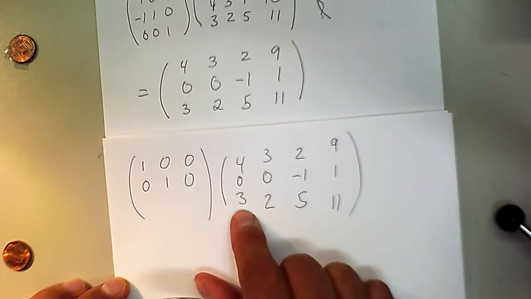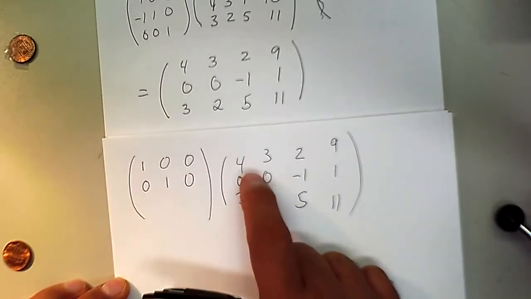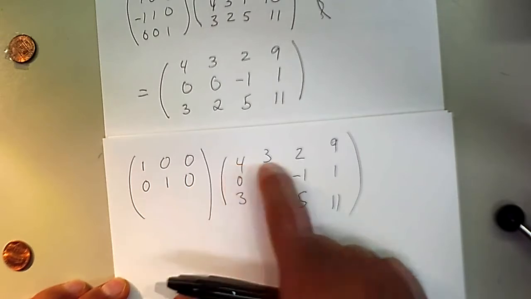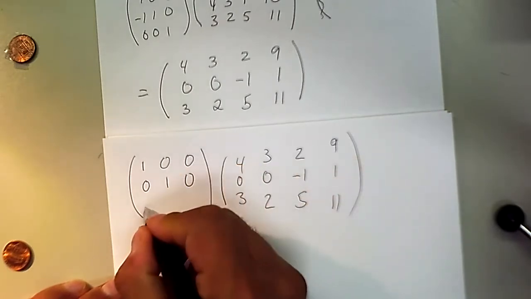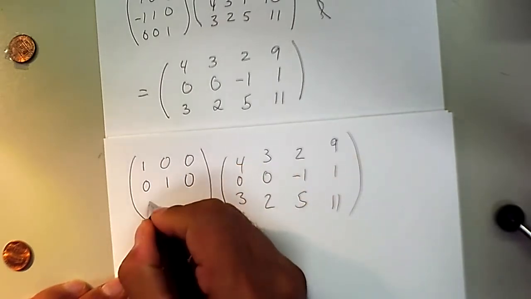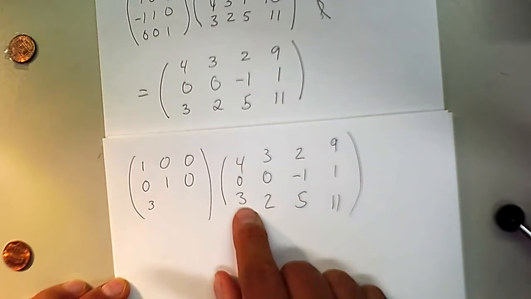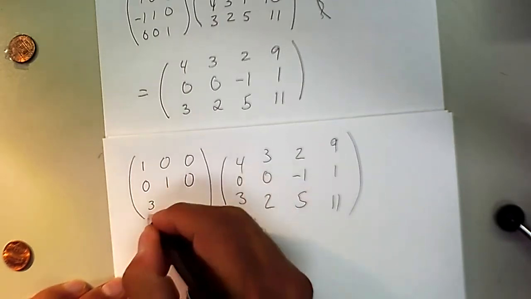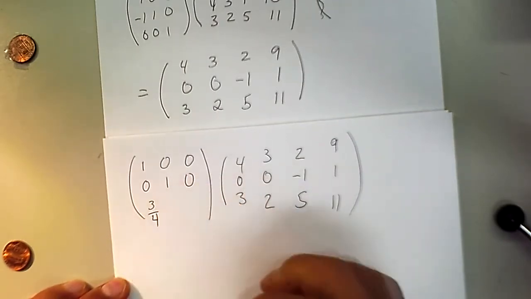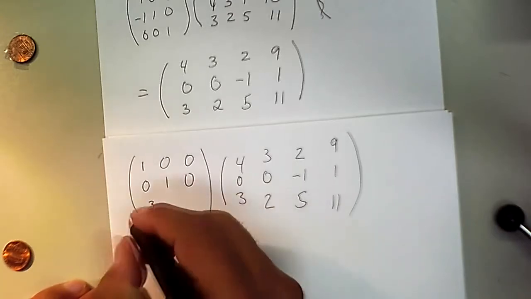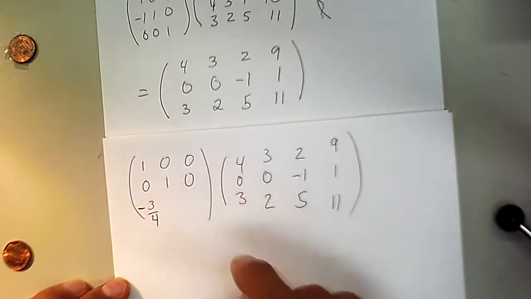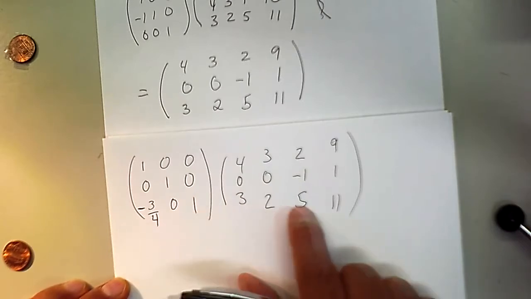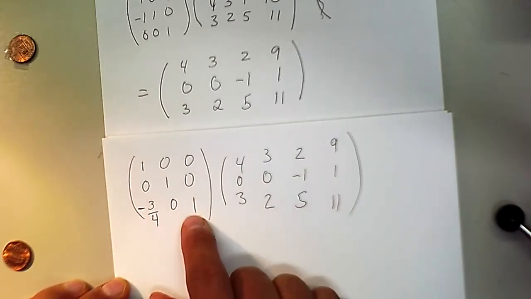The third row, okay, we need to have a 3. So we need to multiply the first row by 3 to get the 3 in place. But it has a 4, so we need to cancel the 4, to get rid of the 4. And we need to subtract. And we're going to do that to the third element, or to the third row.